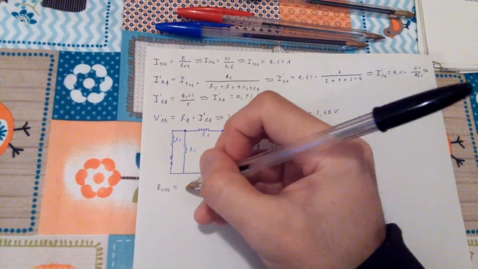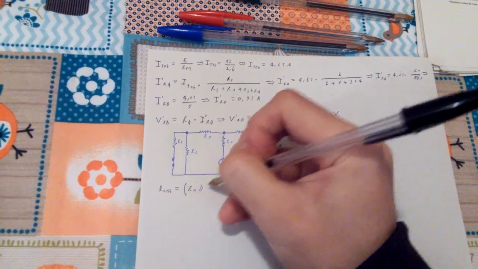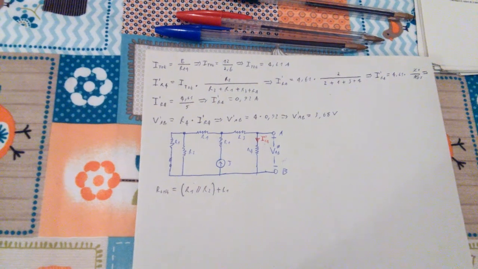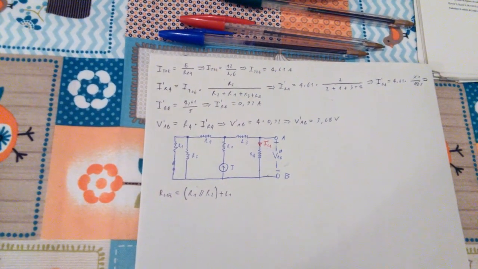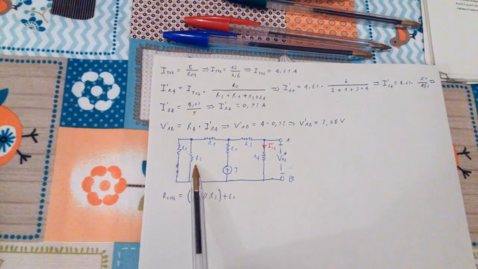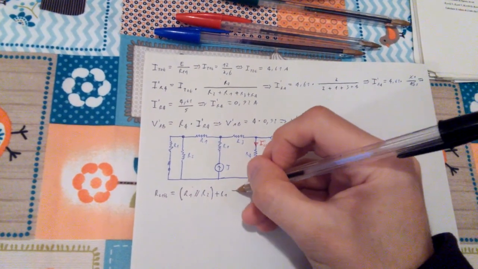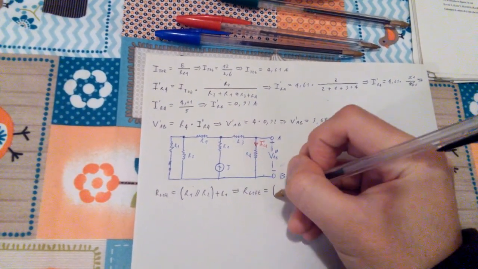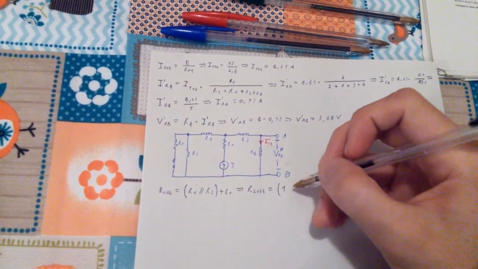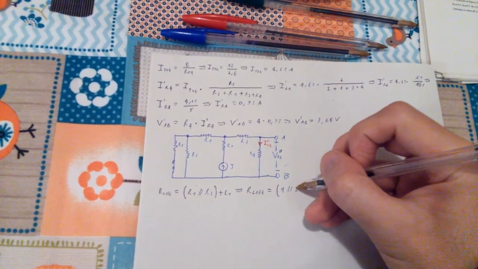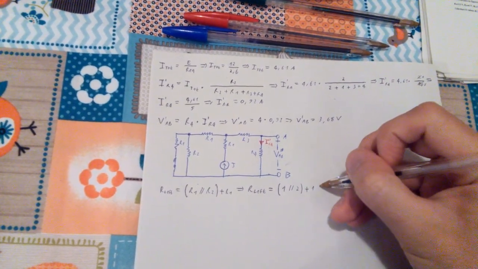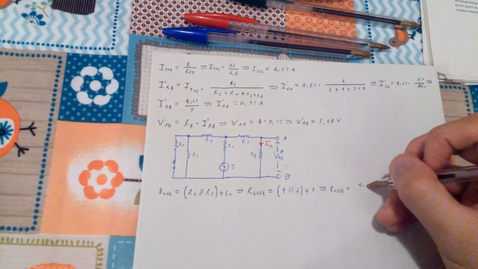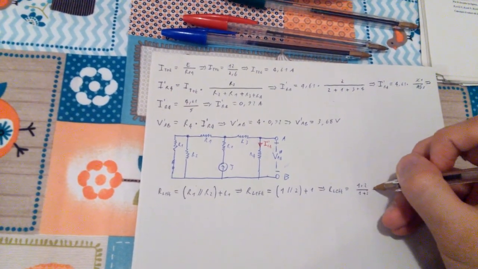which is gonna be given by R1 in parallel with R2 plus R1. Okay. So if we plug numbers into this, we have that R left is R1, which is 1 ohm, parallel with R2, which is 2 ohms, plus R1, which is 1 ohm. So R left is 1 times 2 over 1 plus 2, everything plus 1.